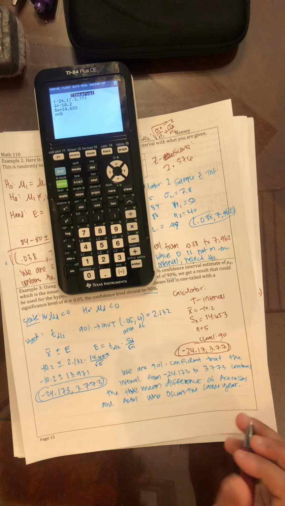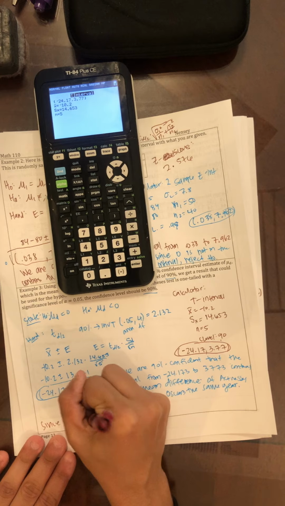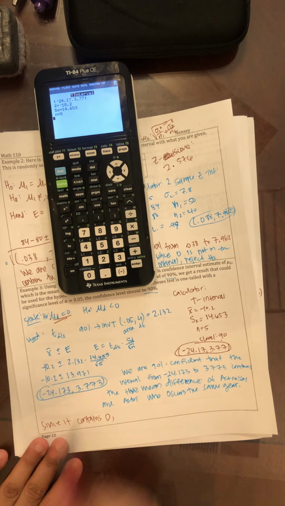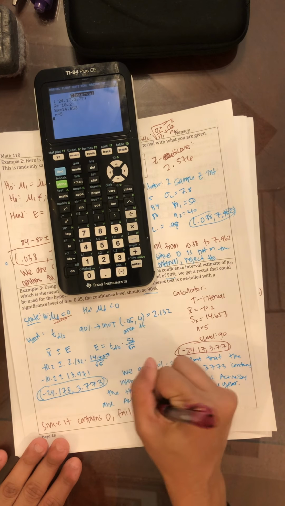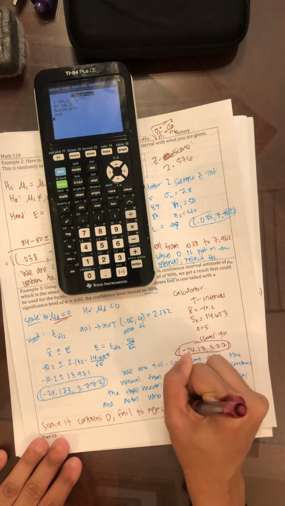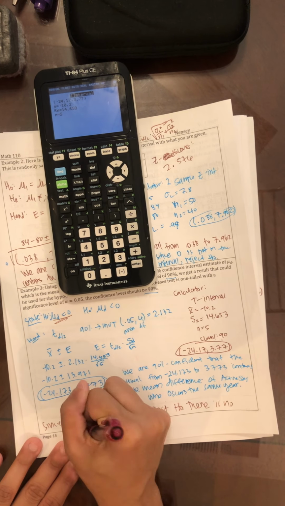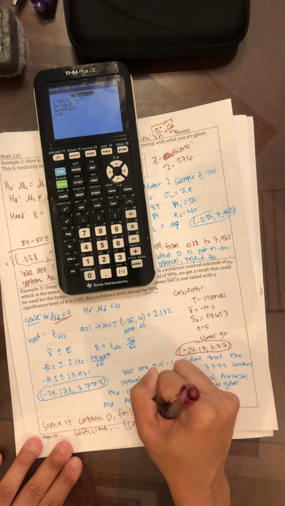Okay, so since it contains 0, we're actually going to look at the H0. So we're going to fail to reject H0. There is no sufficient evidence, and I'm not going to write it all out because this is actually the same as example 1.